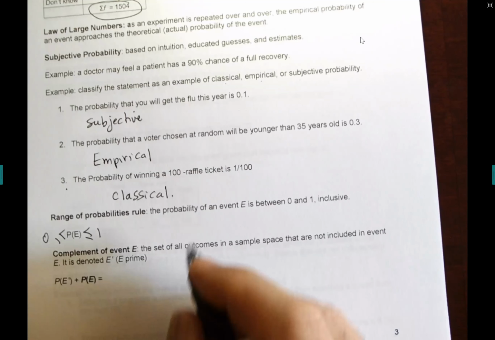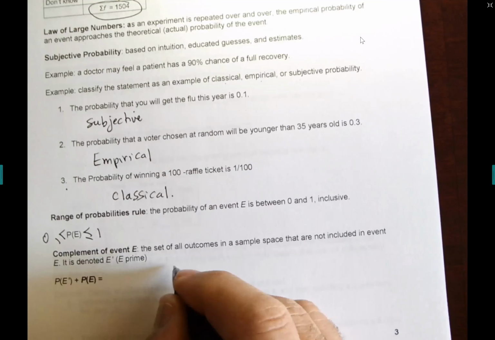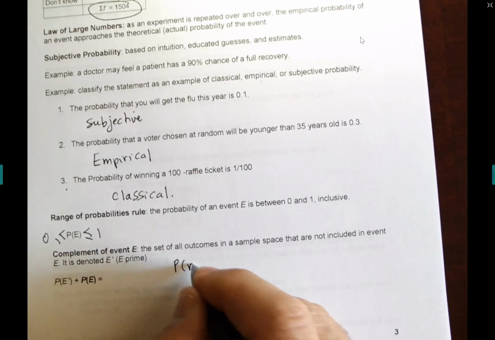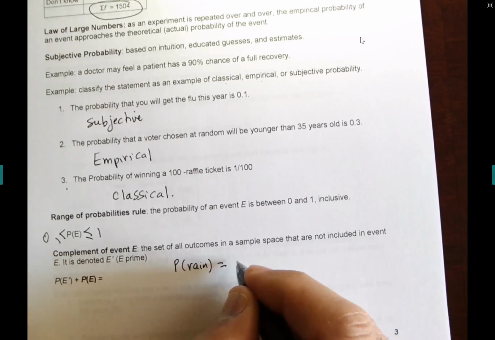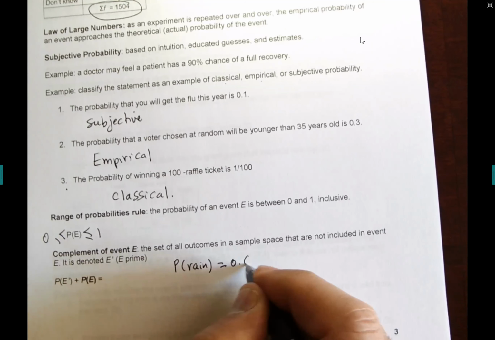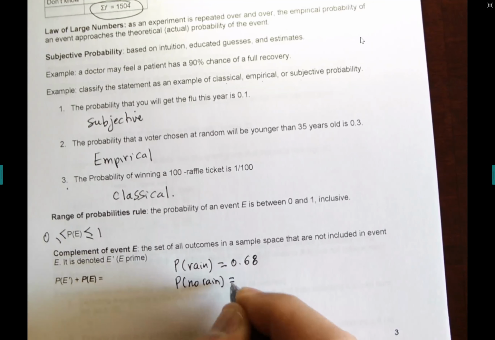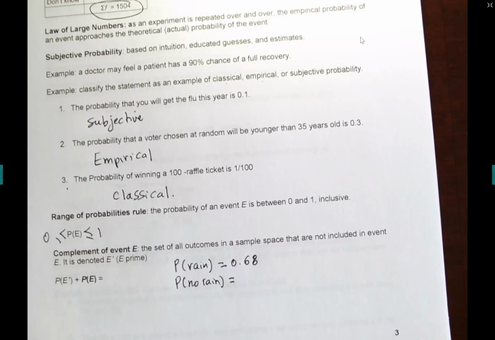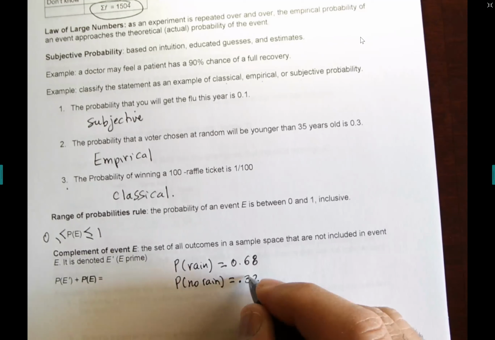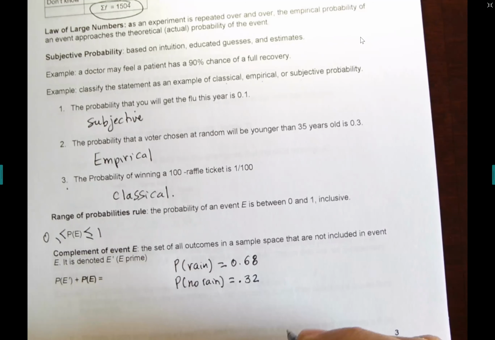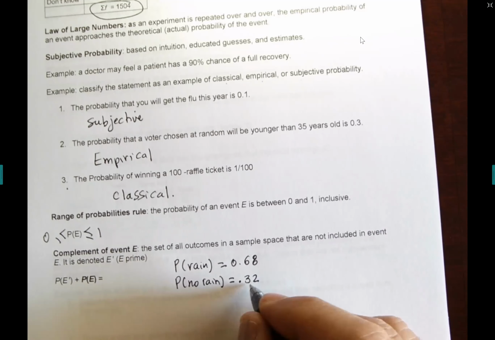Let me explain now the next one. What's a complement? The probability of rain, let's say, is 0.68. What is the probability of no rain? Can someone tell me, how would you figure this out? If I give you the probability of rain, you should be able to figure out the probability of no rain. Okay, good answer, 0.32. A student said it's 0.32, and this is correct because both of them should add up to 100%, guys. So the way that student figured it out: took 100% and subtracted 68%.